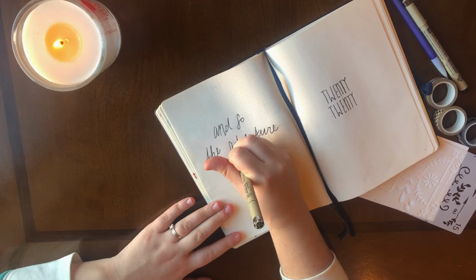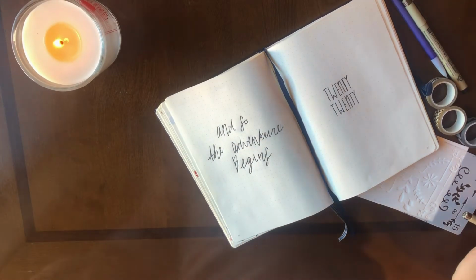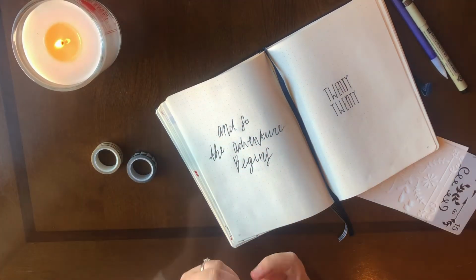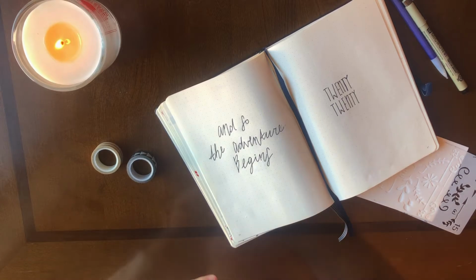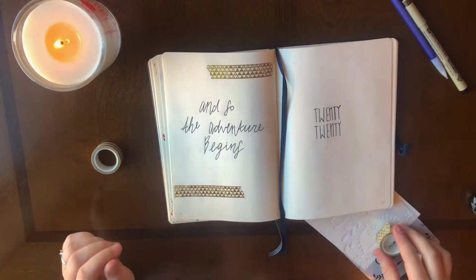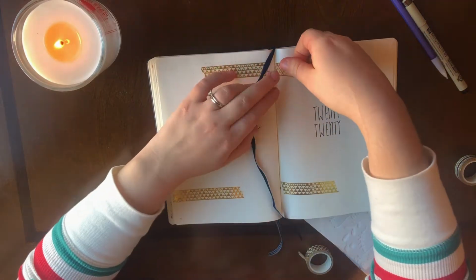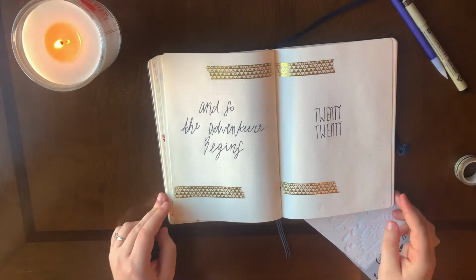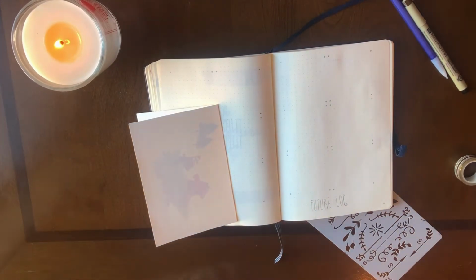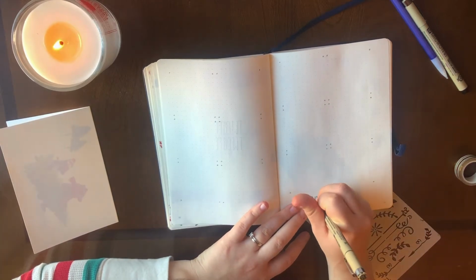So on the right hand side here, I have just the title page. It says 2020, and on the left hand side I have a quote that says, "And so the adventure begins." Of course, always a good quote for the beginning of the new year. I hope that 2020 will be an adventure and a new start for me, and hopefully for a lot of you that are looking for that. And then I chose this gold foil washi tape because I thought it looked kind of 20s-ish, and as people keep saying, we're in the 20s again.